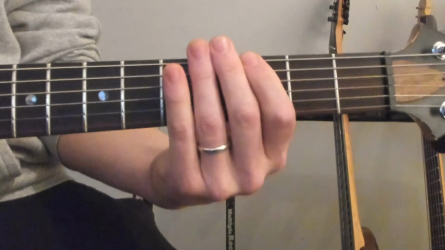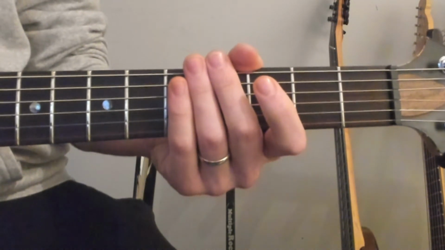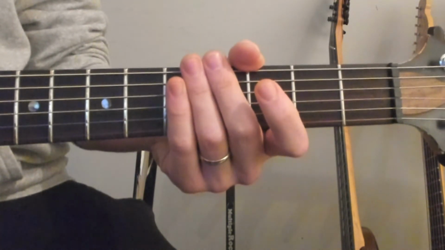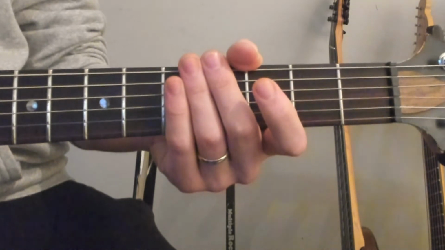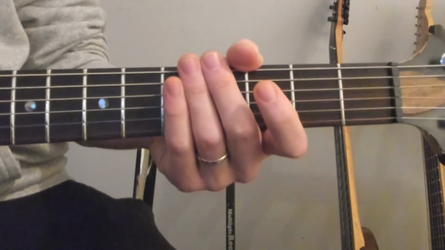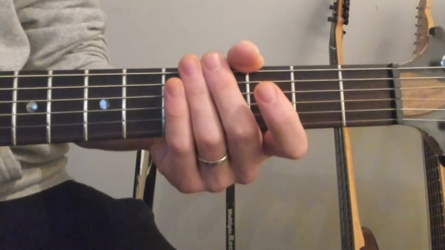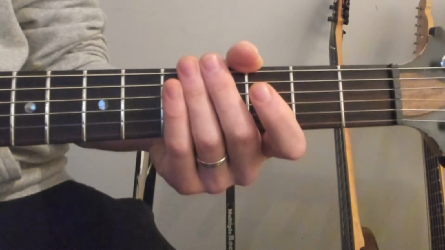Okay, and now what I'm going to do is alternate between ascending third and descending third. So every other note that I play is going to have either the ascending or the descending third.